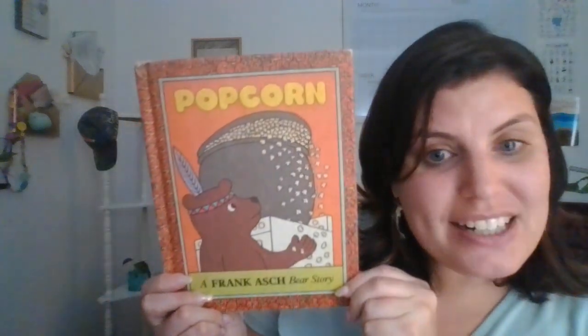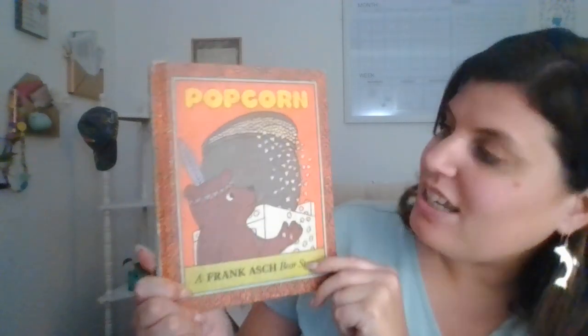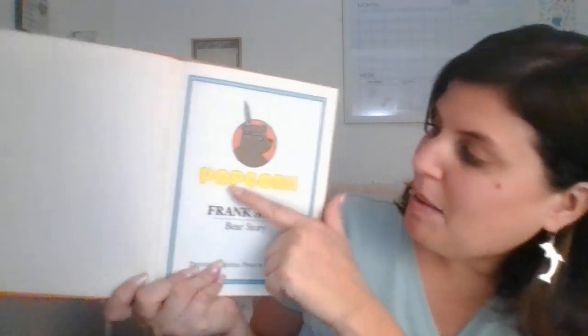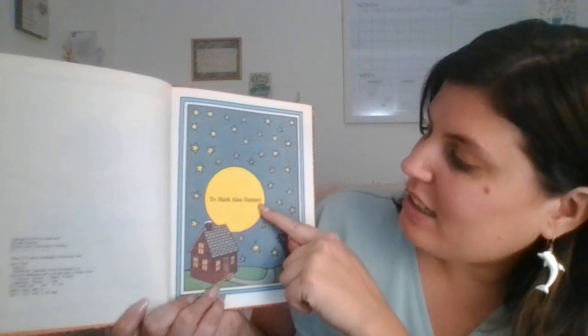This evening, we're going to read one of my very favorite books. When I was your age, I asked my grown-ups to read this story to me over and over and over again. The story is called Popcorn. It's a Frank Ash bear story. Popcorn. To Mark Allen Stamati.